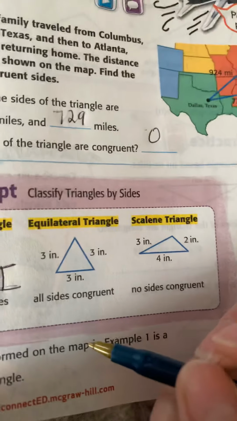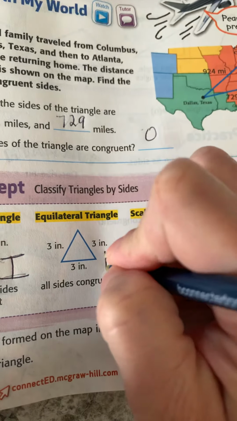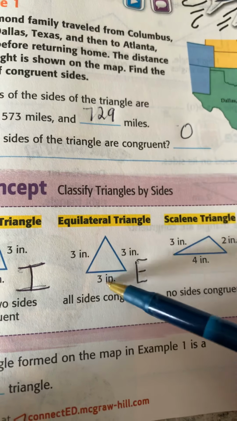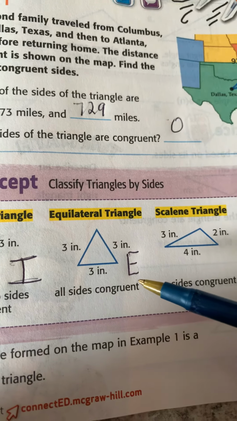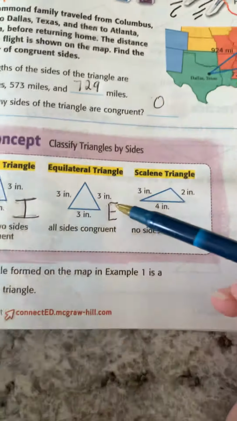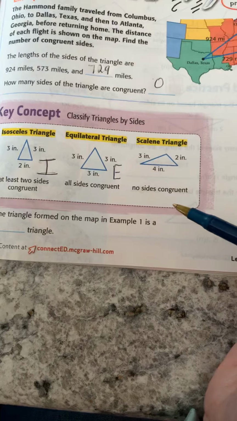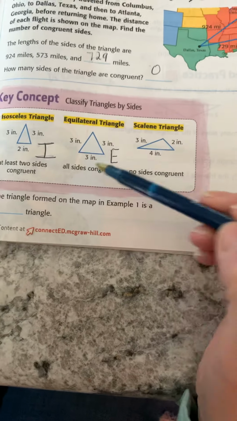Okay, the next triangle is an equilateral triangle. And if you take a look at the equilateral triangle, you have 3, 3, and 3. So on this, the E has 3 lengths here that are the same. So equilateral triangles have all 3 sides the same length.